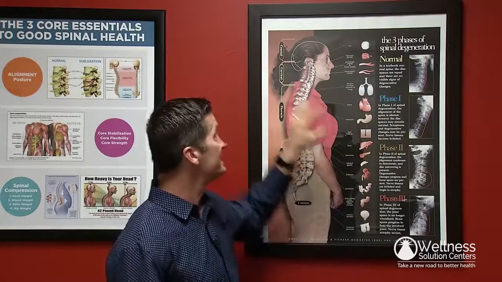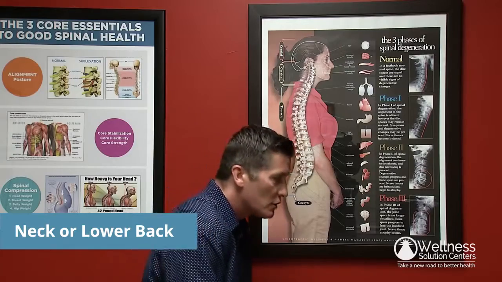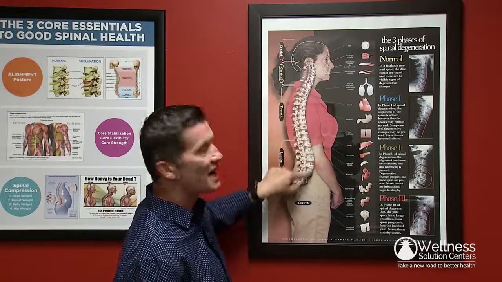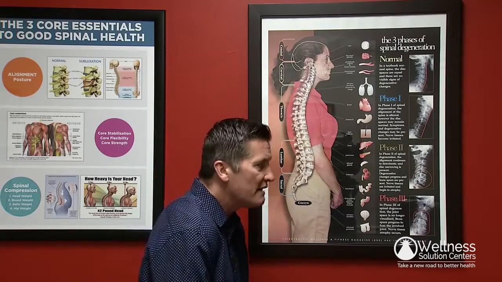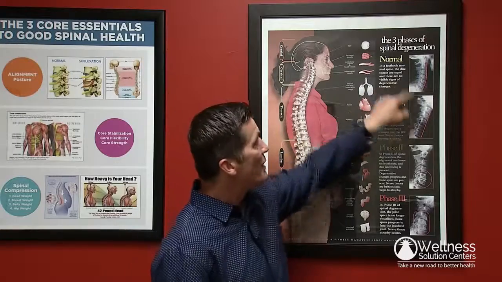Now, when you start to lose those curves, and the common place we see that is in the neck or the lower back, or we'll see an increased kyphosis or curve in the mid-back. This is called a thoracic kyphosis. So we see an increased kyphosis, or we see a flattening of the cervical or lumbar lordosis. And when that happens, that misalignment over time will start to cause degeneration.